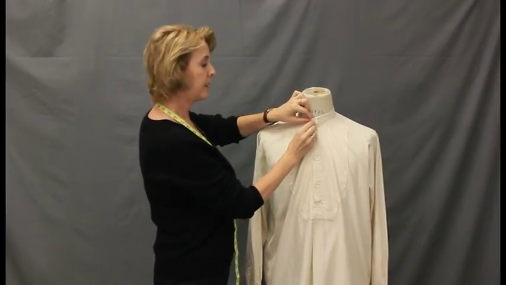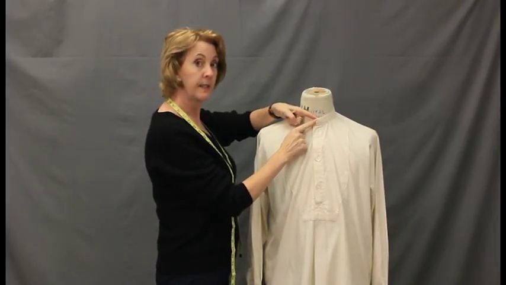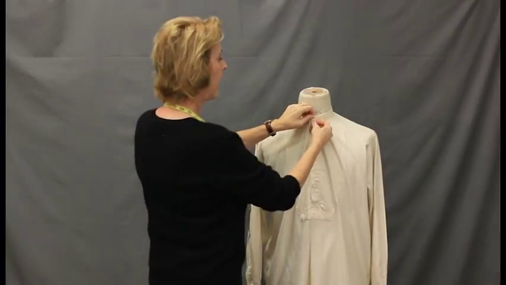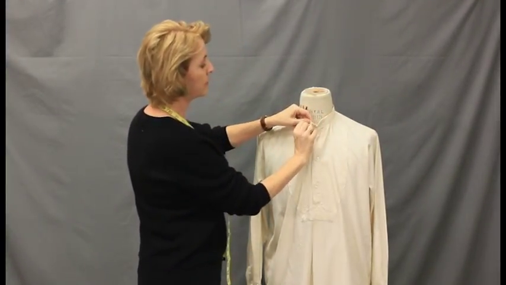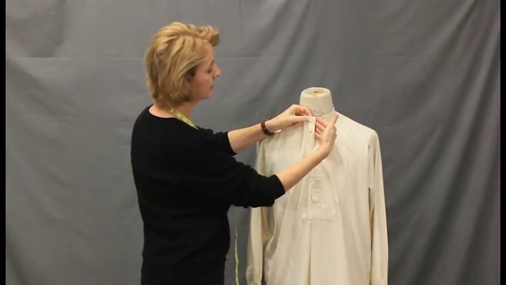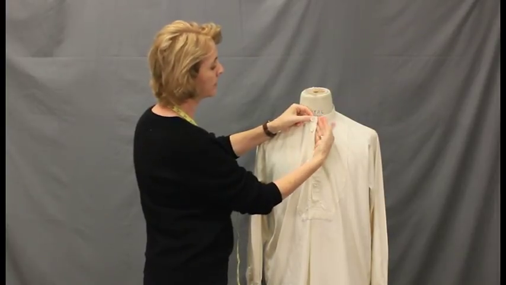Remember that here at the center front of the collar, it overlaps itself. That's so that the button has a foundation that you stitch to right here at true center front, and the placket and the collar stick out a little bit past that.